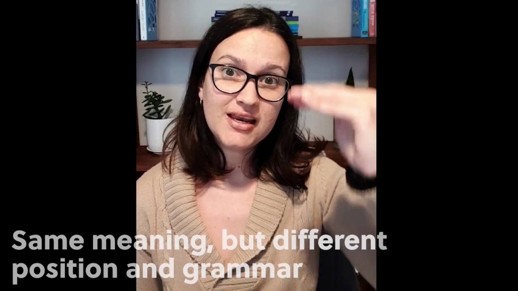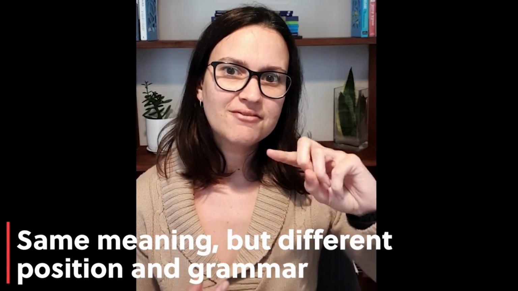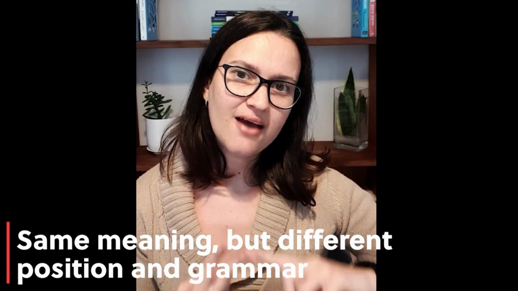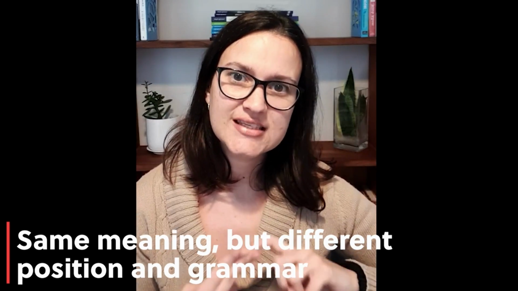Can you replace it with but? Not all the time. So one thing that can be tricky for a lot of people is that these linking words sometimes have the same meaning, but they have different grammar and they have different positions in the sentence. So that's another thing that we have to think about.